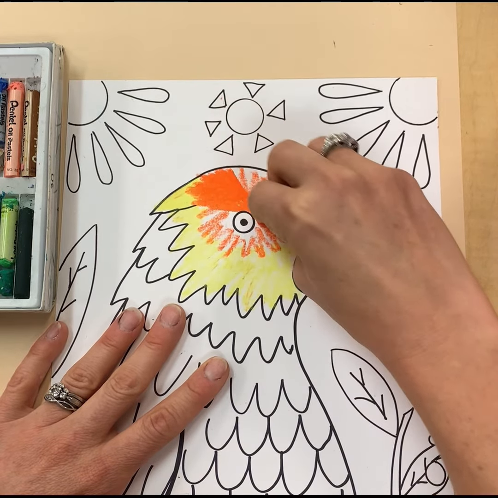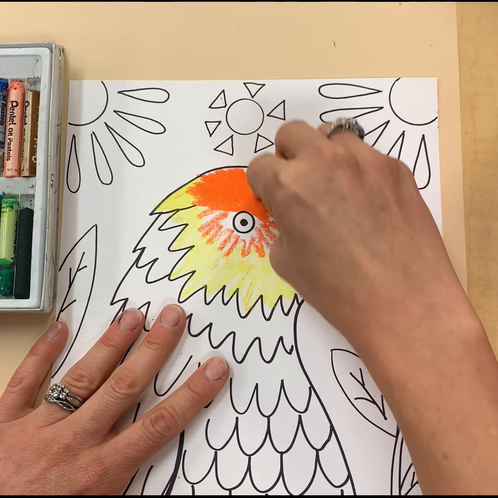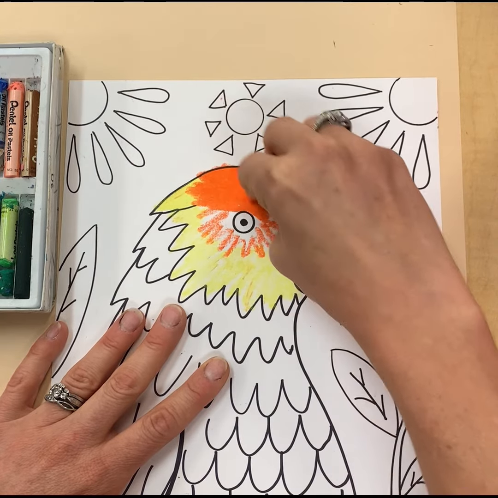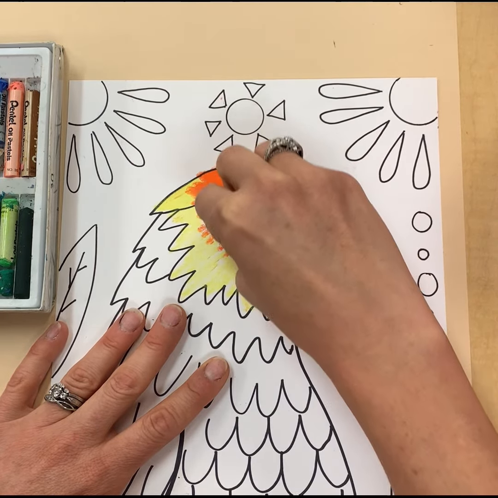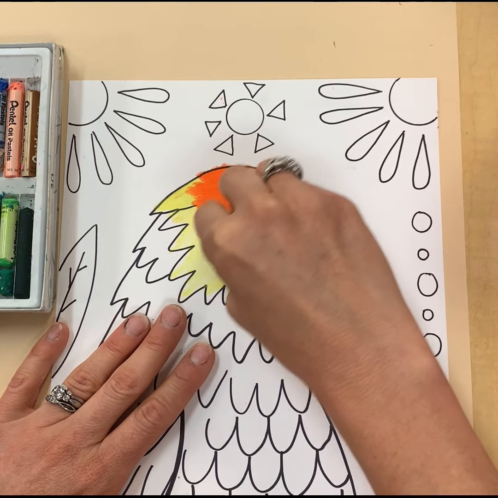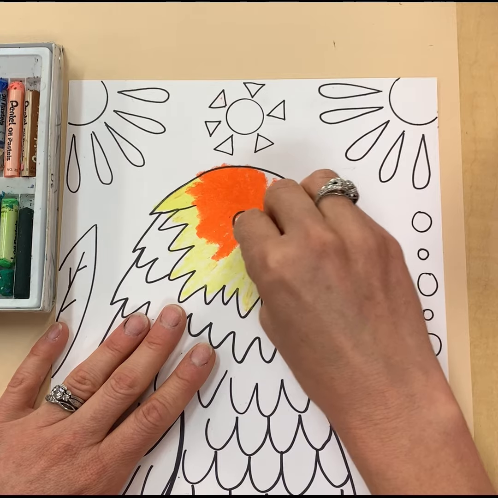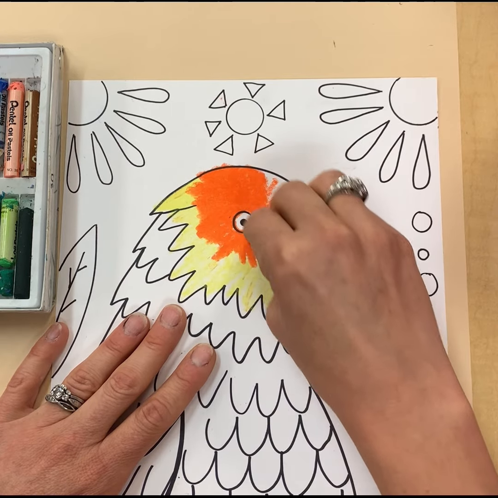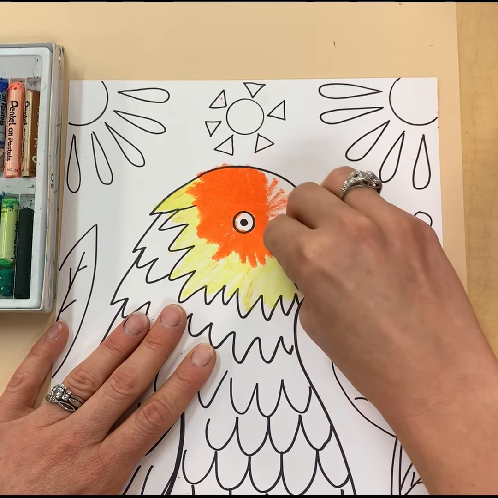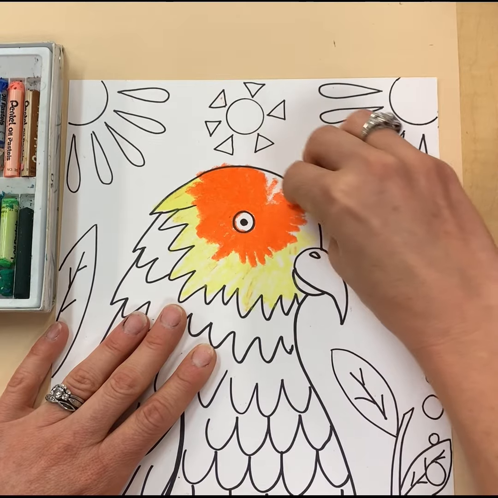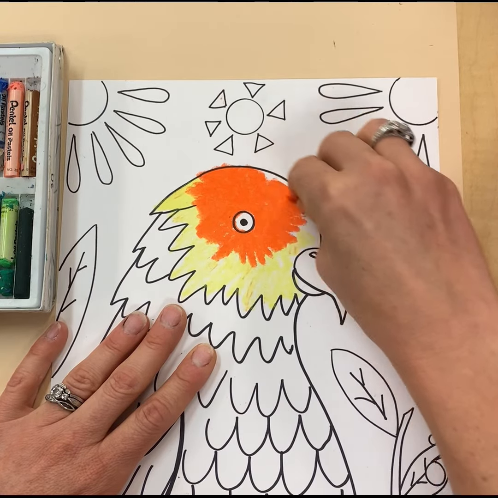And when you push hard, it leaves no white of your paper left. We're gonna push really hard. And it's better to have your two colors overlap with each other than to have white in between them. So we're gonna push hard where you can see no white left underneath.